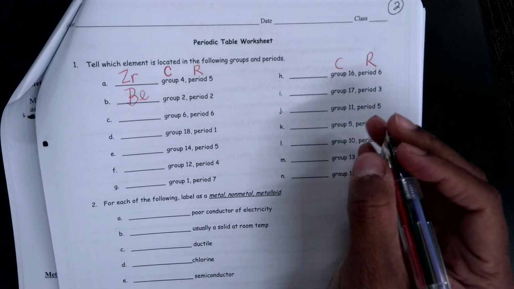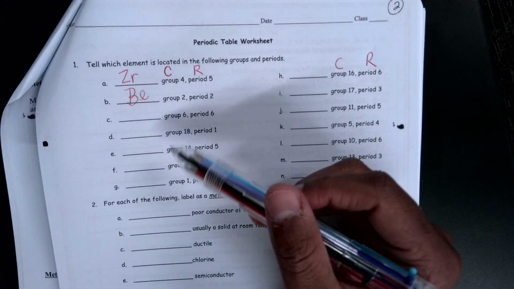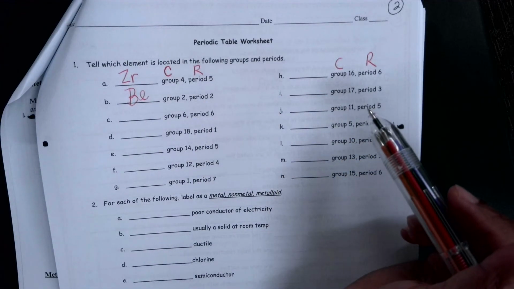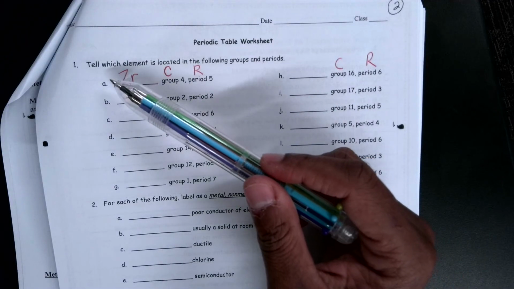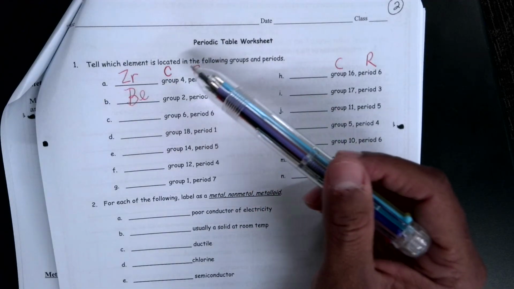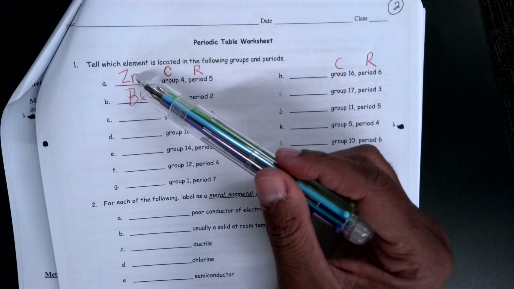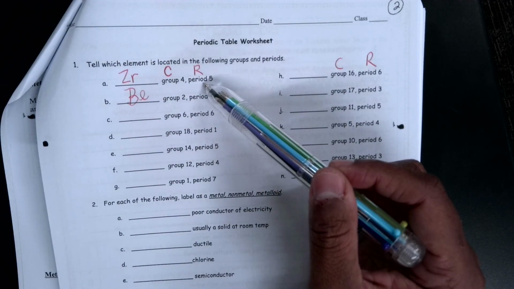For the second day of the notes for the periodic table, we're going to finish everything and the color by number. So for this page that we left off on from the other day, you need to identify the element based on the group and period that the element is in.